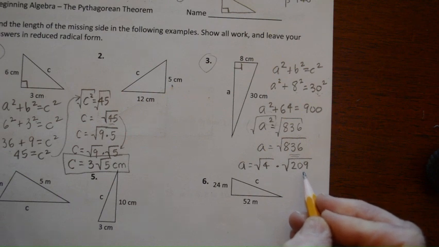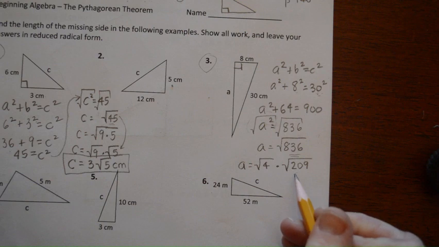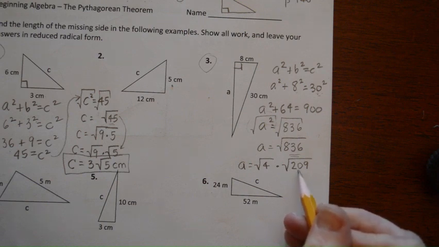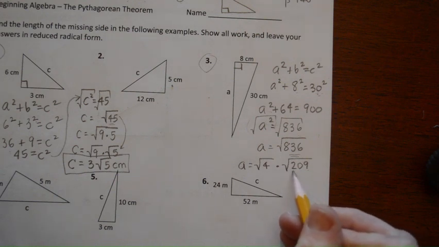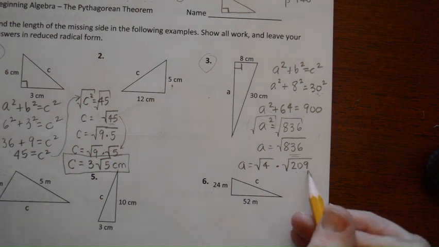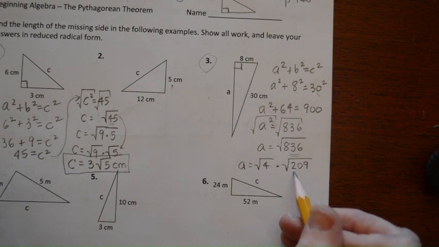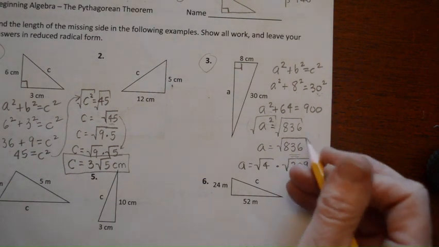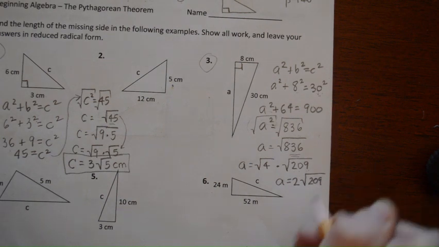209, I believe, I don't know that it's a prime, but I don't think any perfect squares go into it. I would check to see, well, 2 doesn't go into it, 3 doesn't go into it because the sum of the digits is 11. Since 2 doesn't go into it, no even numbers go into it. 5 doesn't go into it. 7, no, I don't think so. I think that's not going to simplify anymore. So we end up with a equals 2 times the square root of 209.